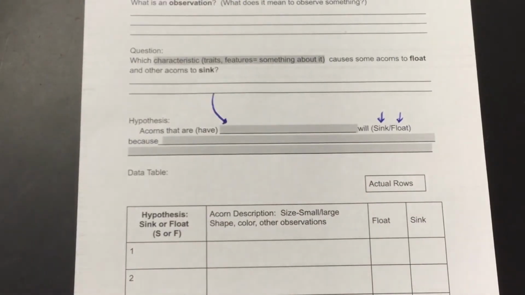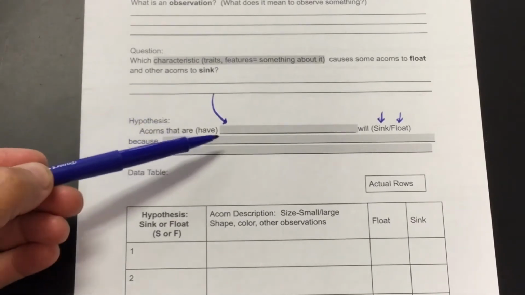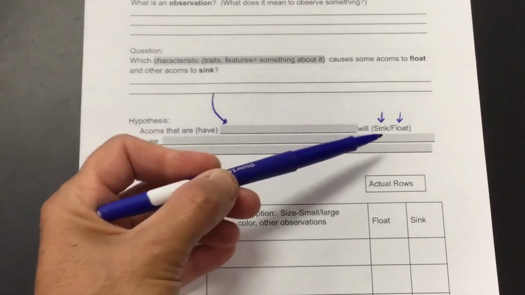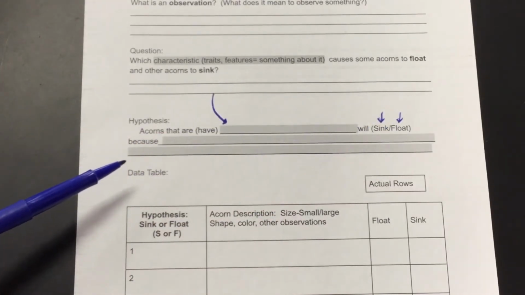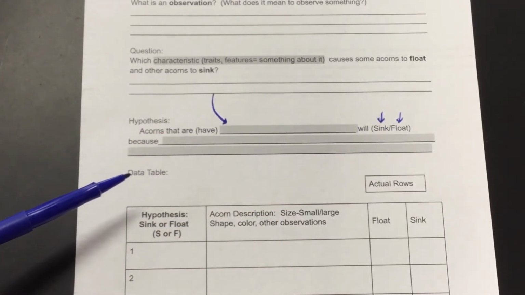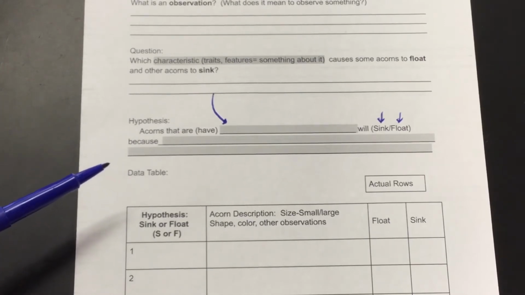We want to make this a because statement, and that's what a hypothesis is. Now don't be alarmed, it does not have to be correct. A hypothesis is an educated guess. So we can say that acorns have what characteristic that causes them to either sink or float. And why do you think that? Why do you think they're going to sink or float based on that particular trait? Makes them heavy, makes them light, makes them big, makes them small, makes them green, makes them brown, whatever it may be. What's going to cause them to do that?